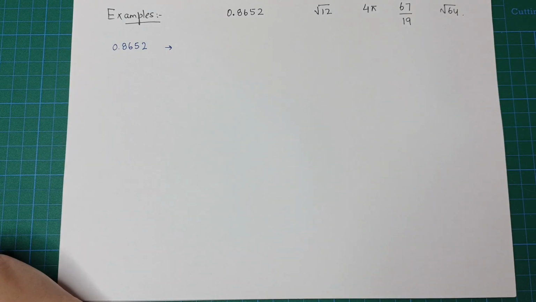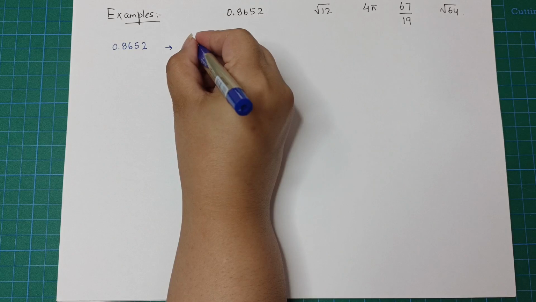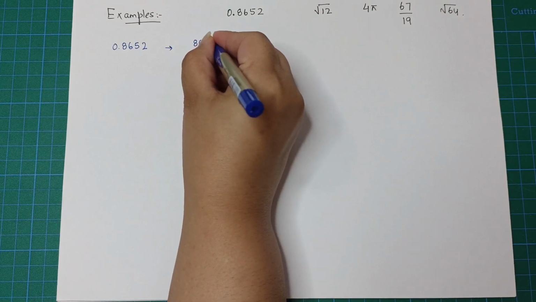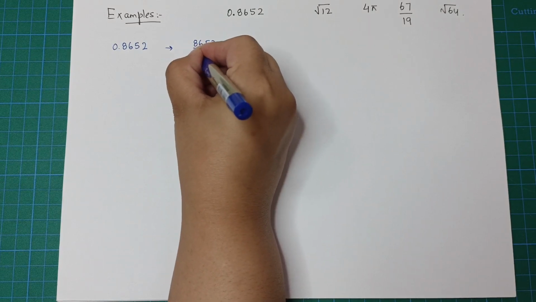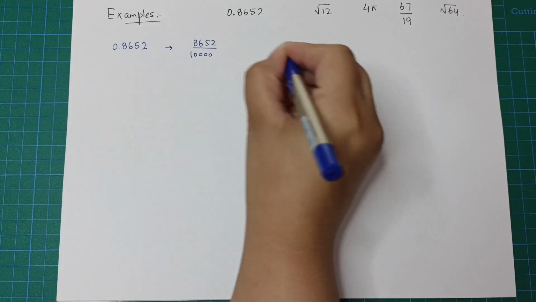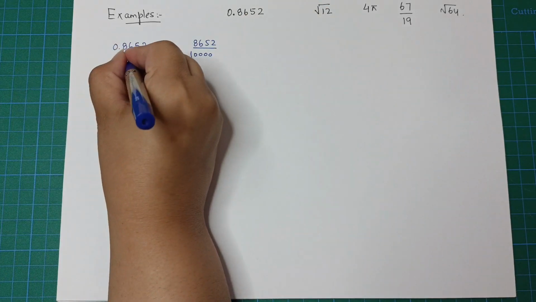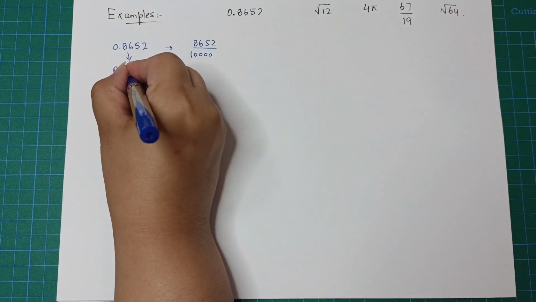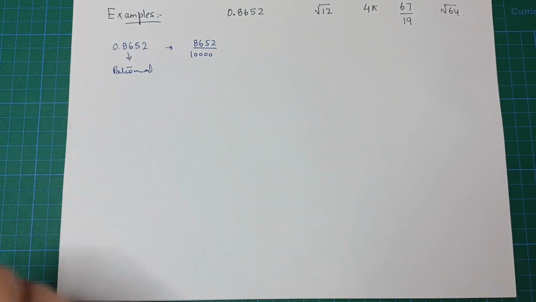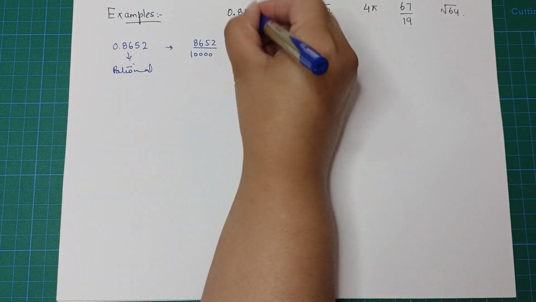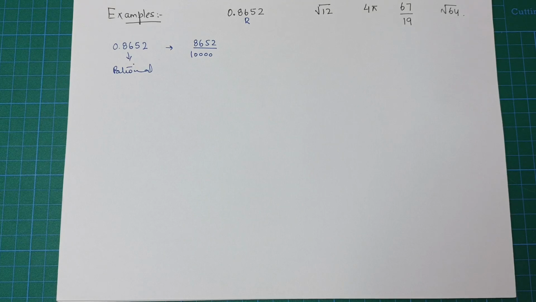It can also be written in the form of a fraction like 8652 upon 10000. So, which makes it a rational number, right? So, this is a rational number.